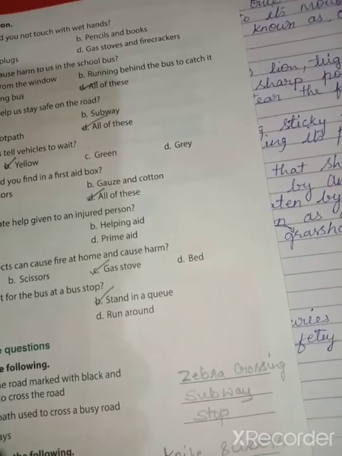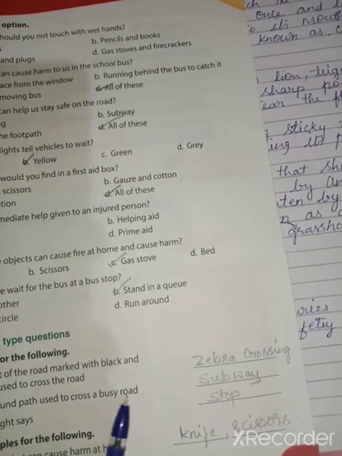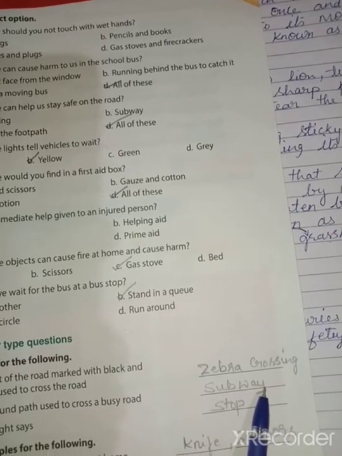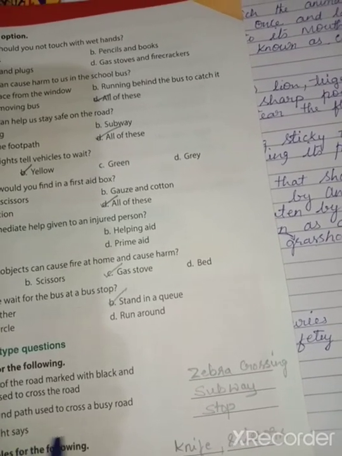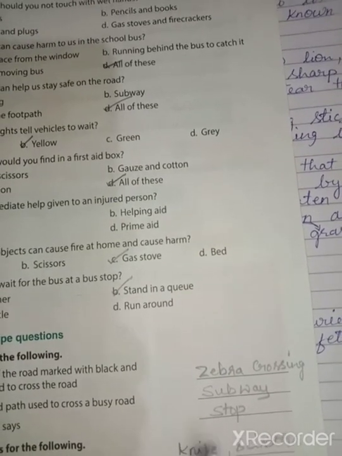Second one, an underground path used to cross a busy road, that is subway. Third one, what a red light says, it says stop, right?